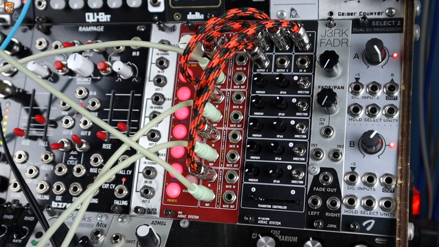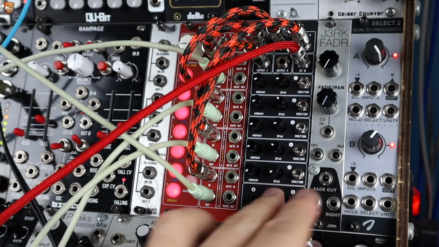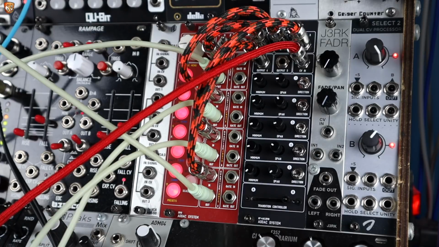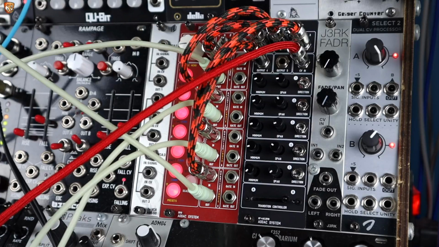Now I could take, say, a random CV, this is just some sample and hold, into the CV in, and start to randomly shift between these varying chord tones, all within the restrictions of the range I've set on that span control.